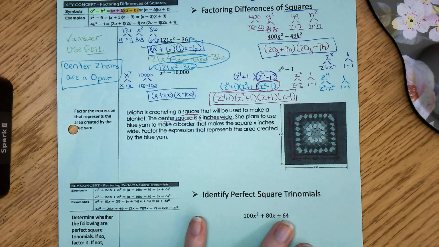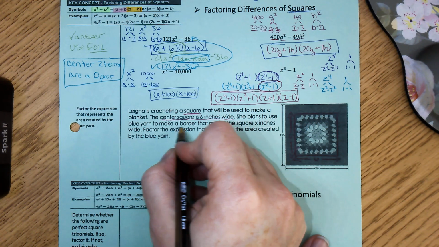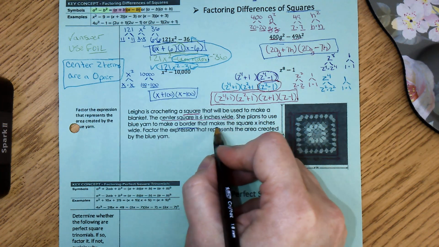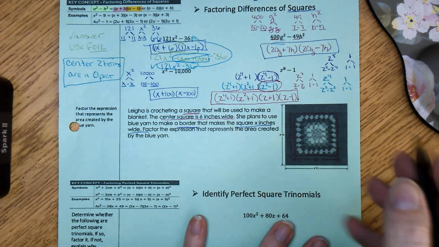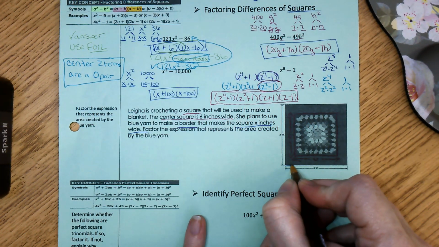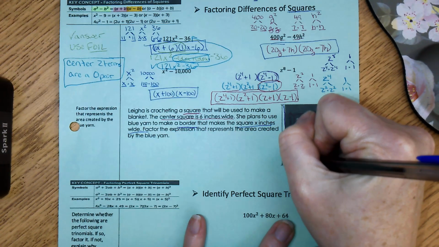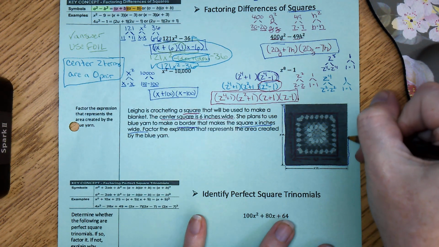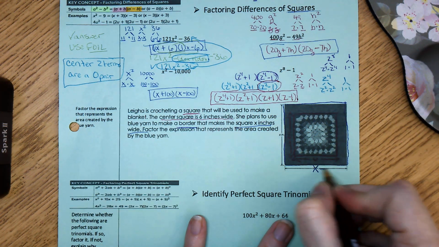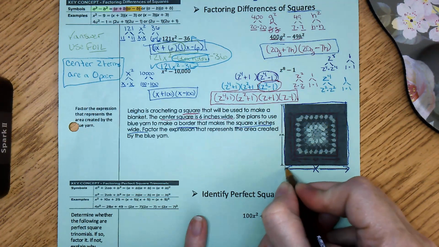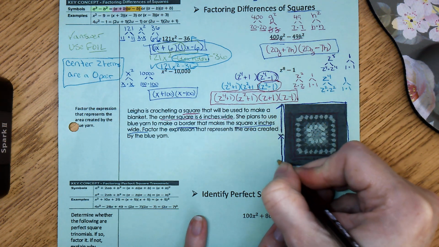Okay. Now, she plans to use blue yarn to make a border, okay, and it makes the square X inches wide. All right. So after she adds the border, this square is now X inches wide. Well, it's still a square. So since it's a square, if we're X inches wide, then we're also X inches in length. Okay, and this is the measure of the whole thing.